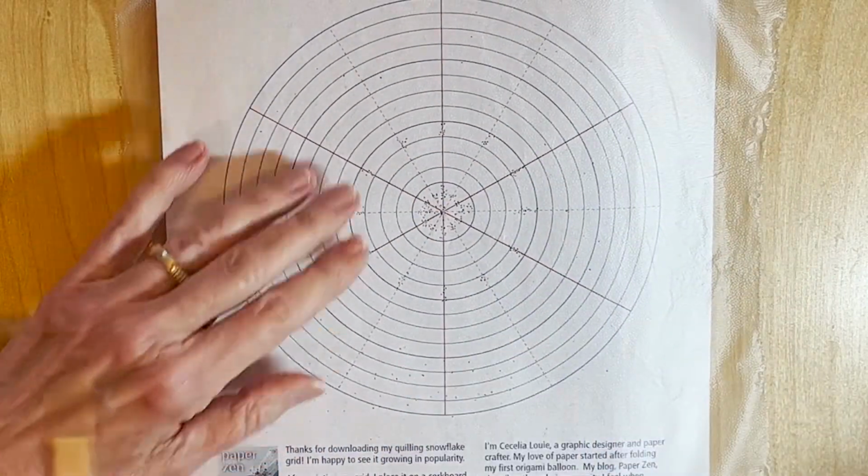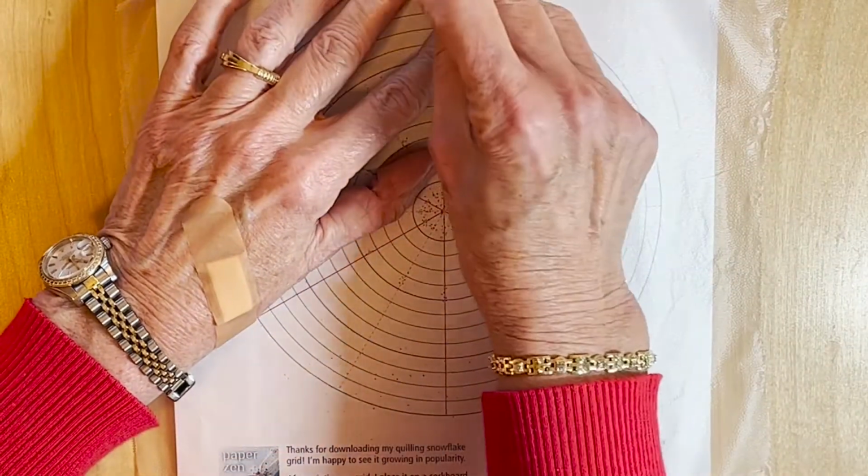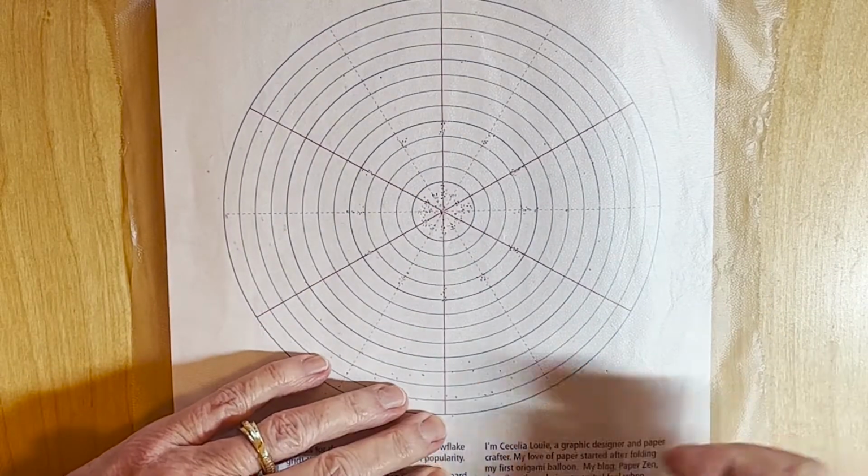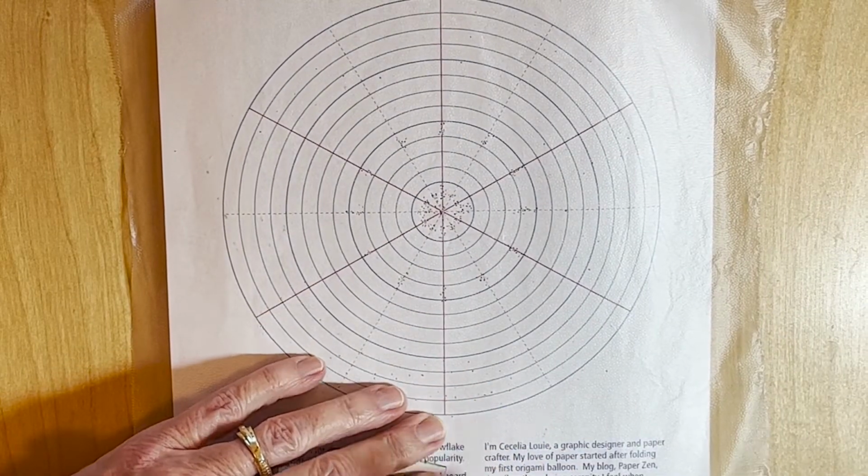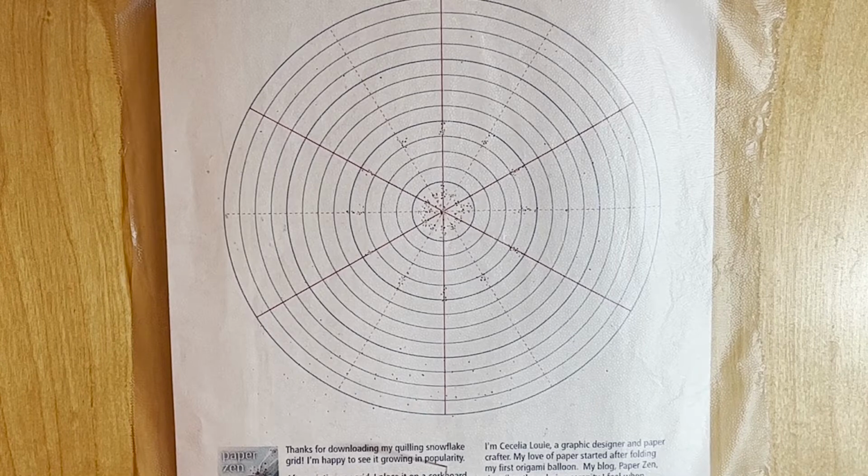And I can also take a straight pin or two and just put those in the top or bottom to stabilize it so that it doesn't move around while I'm working.